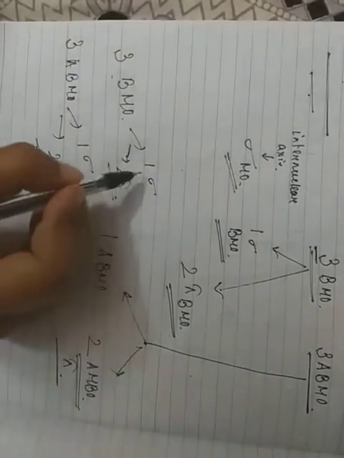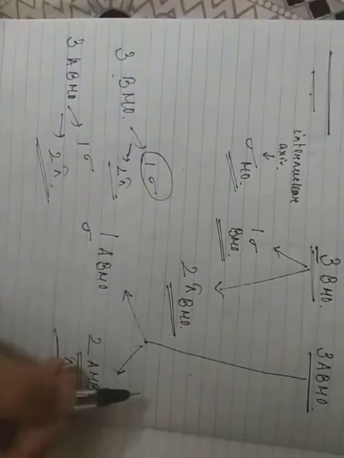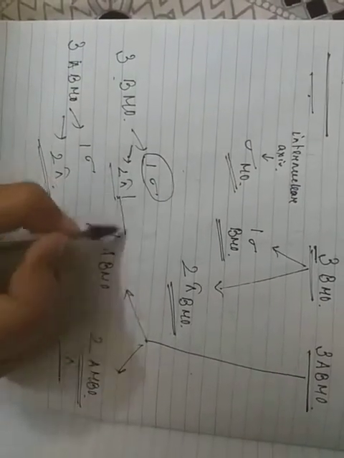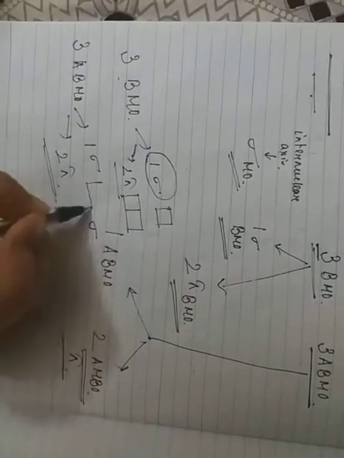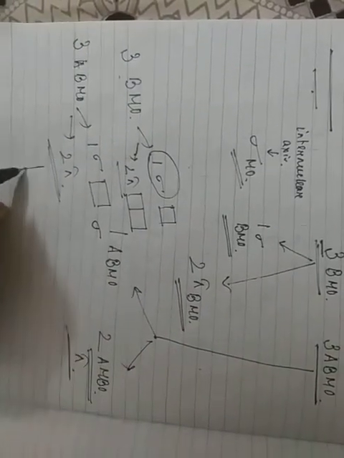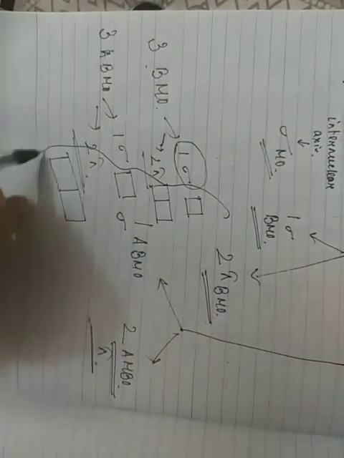So ultimately we have 1 sigma bonding molecular orbital, 2 pi bonding molecular orbitals, 1 sigma anti-bonding molecular orbital and 2 pi anti-bonding molecular orbitals. Thereby the 6 molecular orbitals are made.